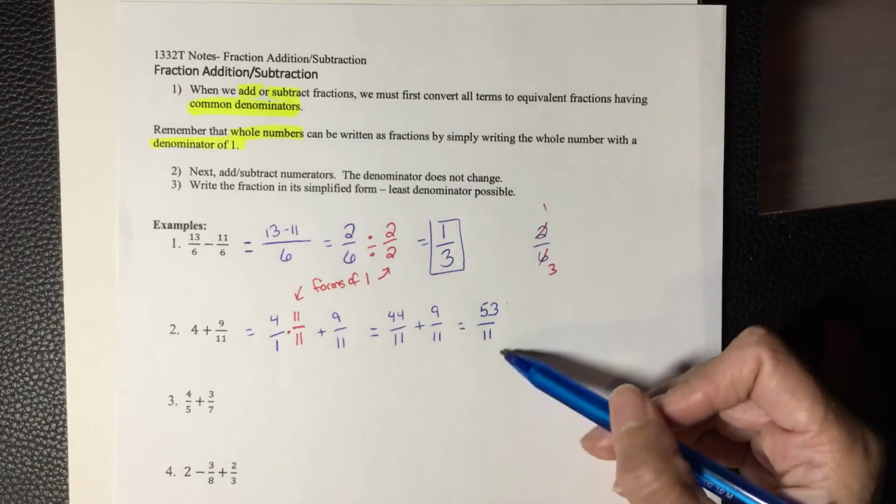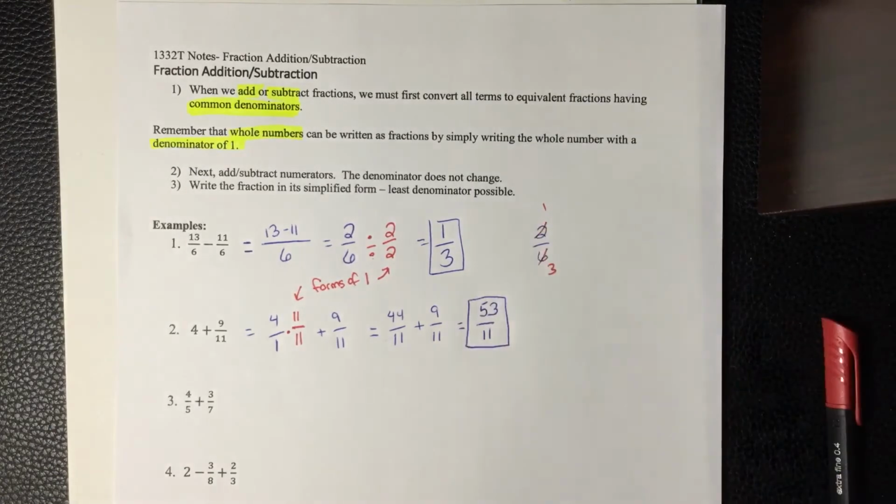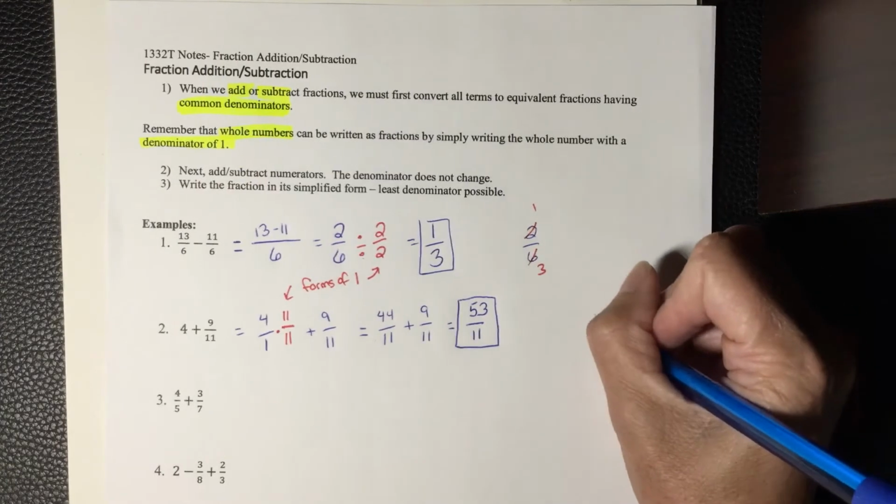Now 11 doesn't go evenly into 53, so we can leave our answer here. You can change it to a mixed number if you want. You don't have to take that step.